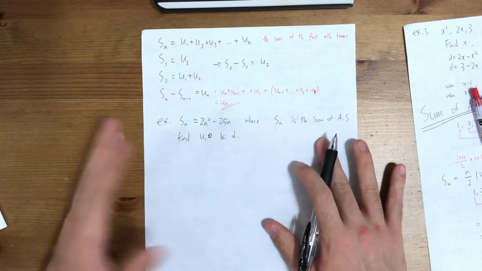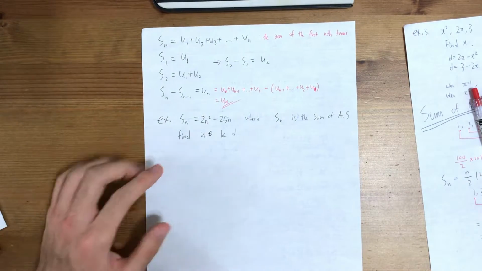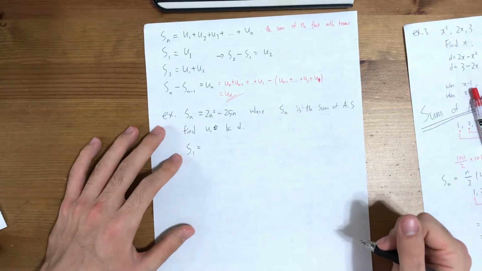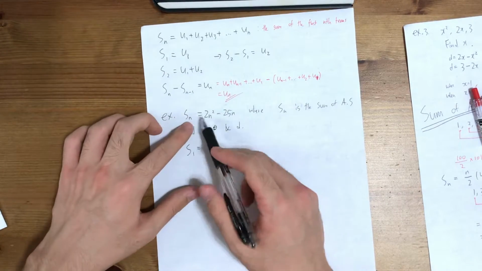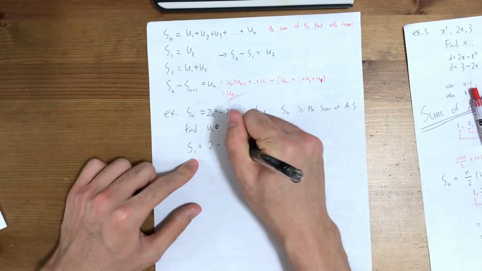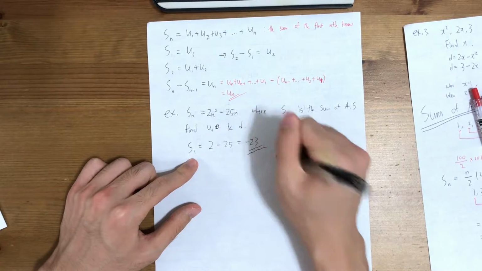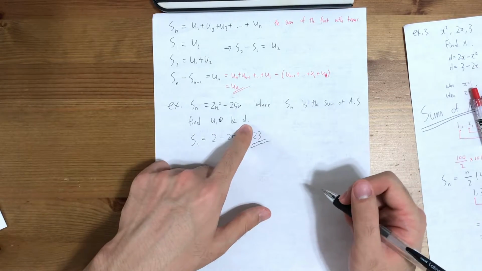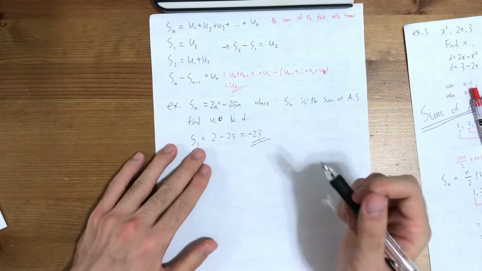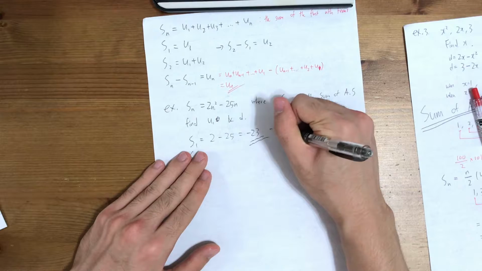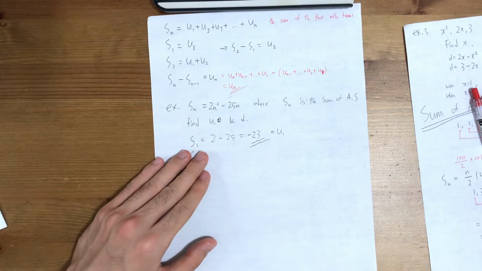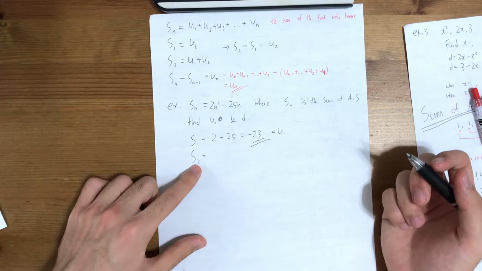So this is more clear. We want to find U1, that means S1, right? And what's S1? We basically replace n with 1. So 2 minus 25, which is negative 23. Then what about the common difference? How do we find the common difference? It's very simple too. In order to find the common difference, we have U1, right? That means we need U2. How do we find U2? We first find S2.